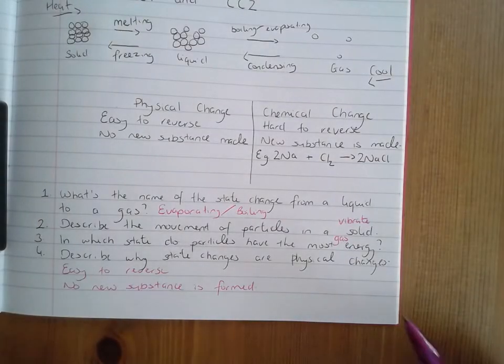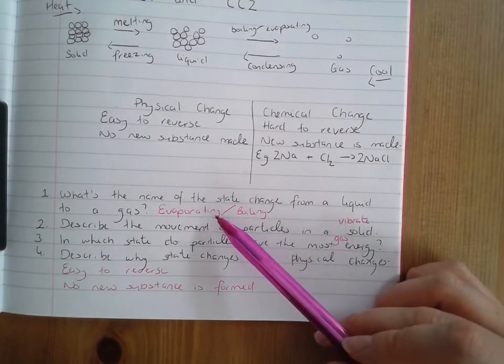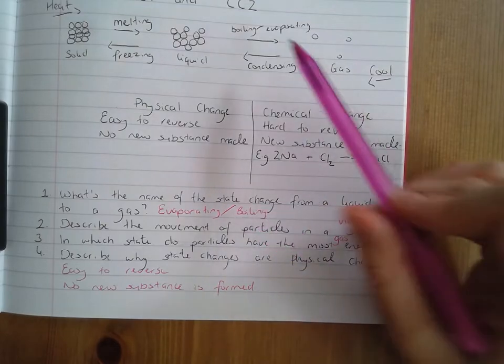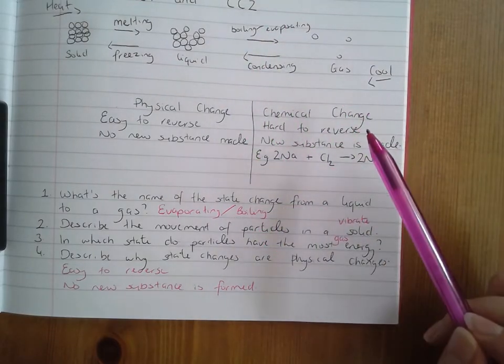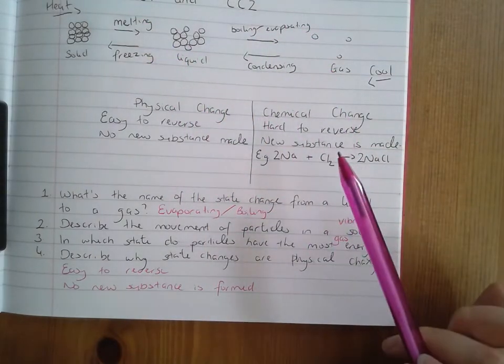Okay, so I've filled in the answers. For number 1, you can write evaporating or you can write boiling. That's the state change from a liquid to a gas. Okay, know the names of all of your state changes.